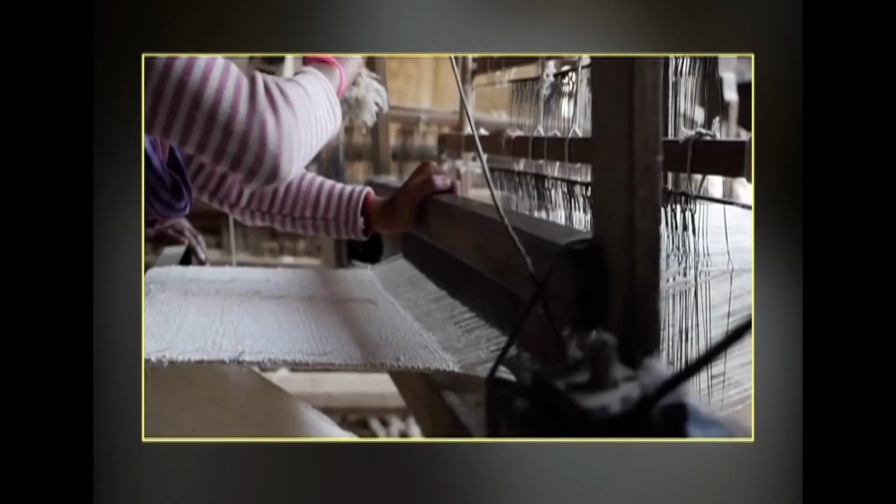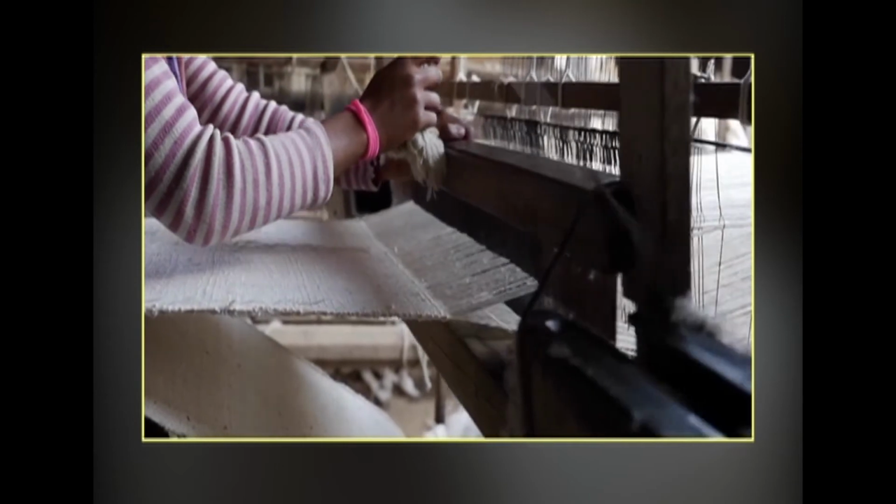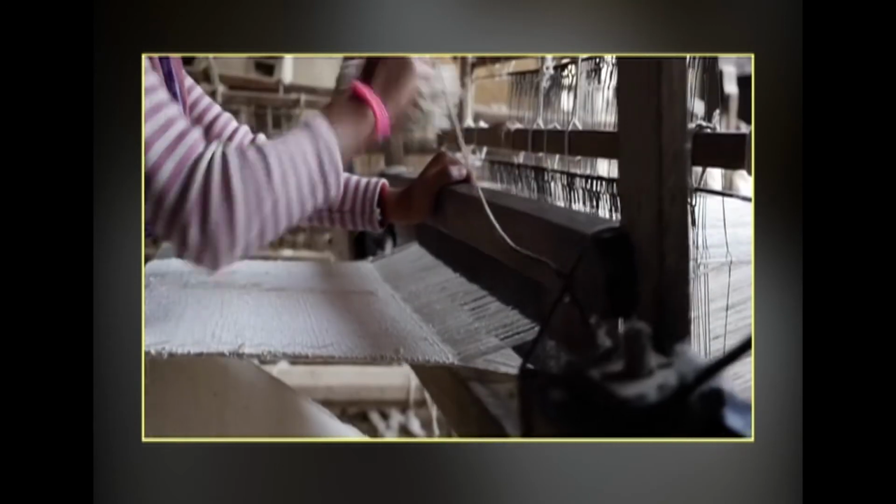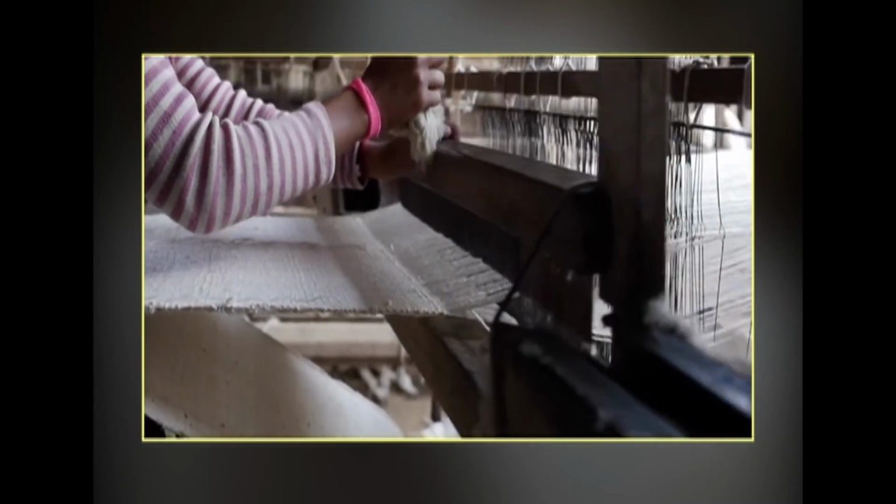Now the warp yarn is present on the warp beam and it is the one that is parallel to the selvage, or to the length of the cloth. The second one is the weft yarn. This yarn is inserted in the shed, that is, in between the warp yarns.